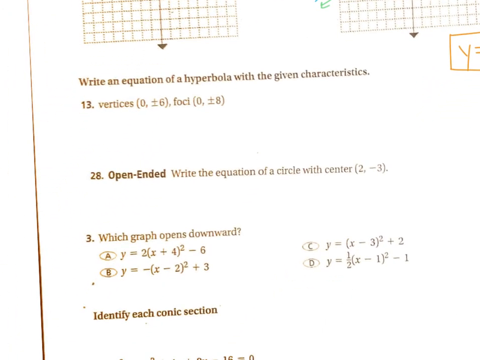All right. Write the equation of a hyperbola with the given characteristics. So this one we have vertices and we have foci. If your vertices are at 0 plus or minus 6, right? That's vertical here. So that means our y squared is going to go first, and then that's our b squared, which would be 36, minus, and then it's going to be x squared over something equals 1, and we need to figure out what that something is. So if you look here, this is our c value. C is going to be 8.